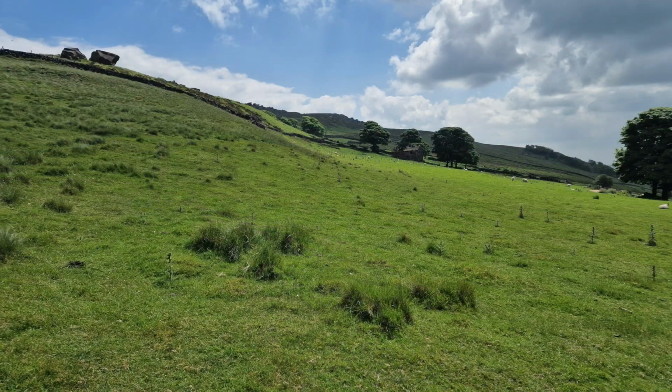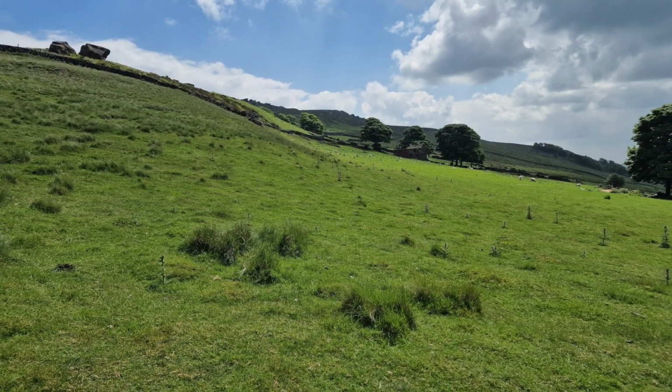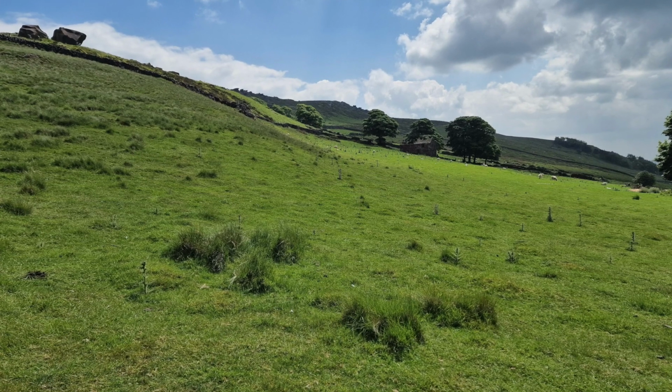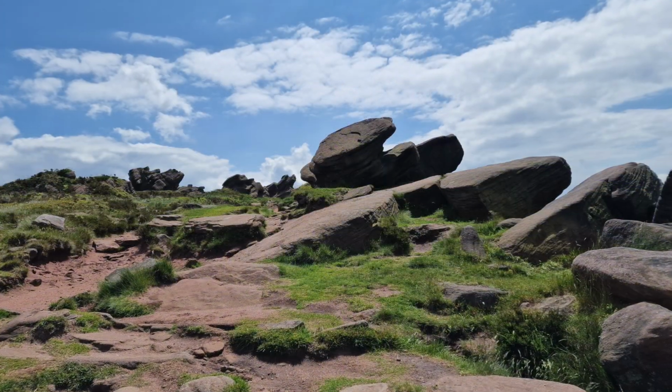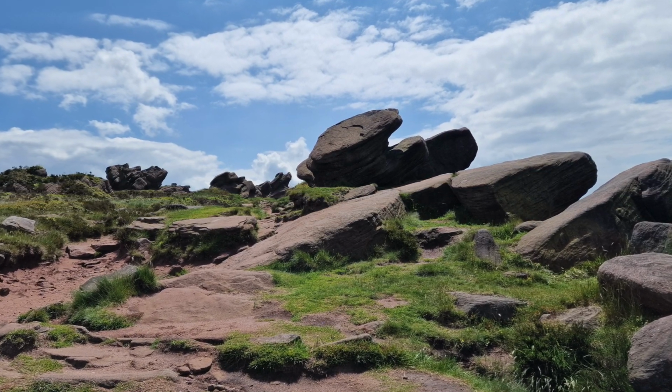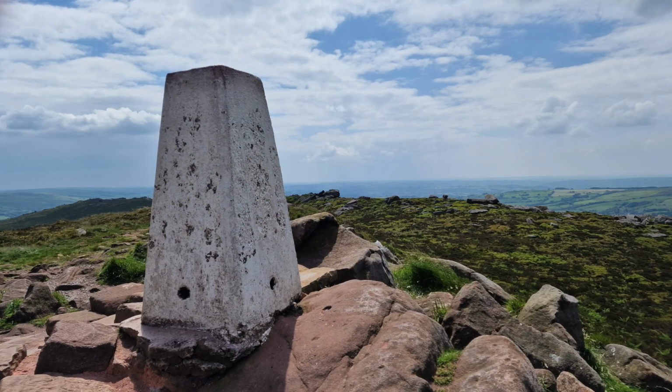Cross the road and climb the hillside to reach the top of the Roaches. The rocks on top of this edge make for some interesting shapes. From here, continue along the top of the edge to reach the trig point. As with most trig points, there's a good view from here in all directions.